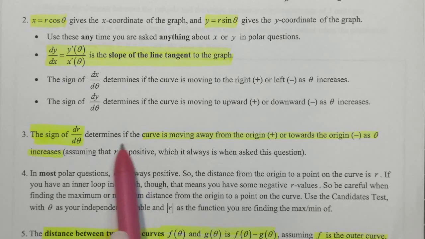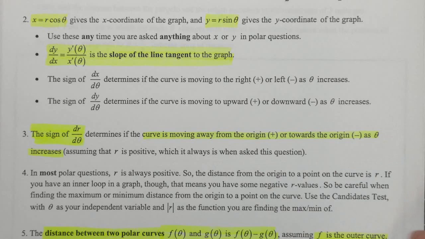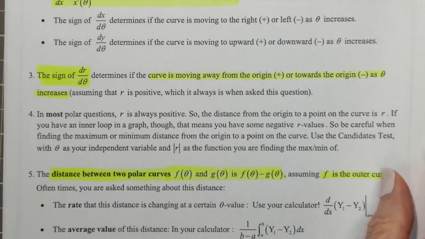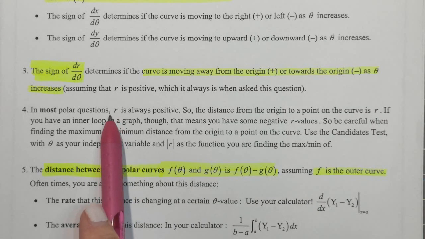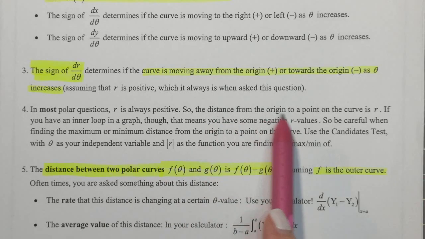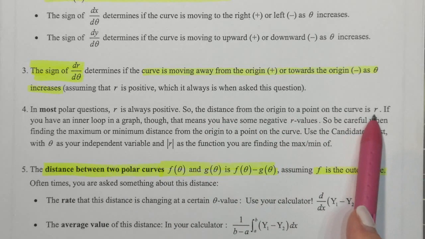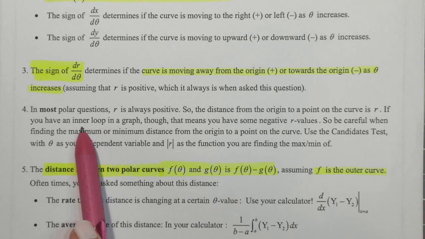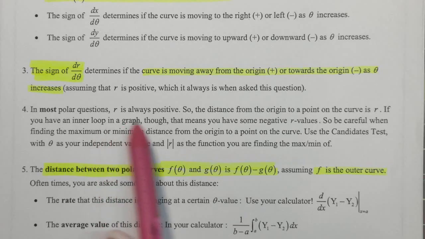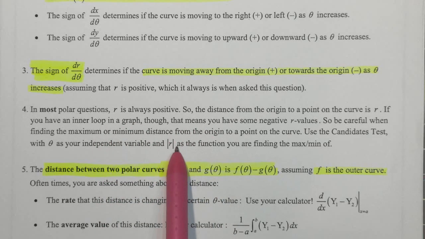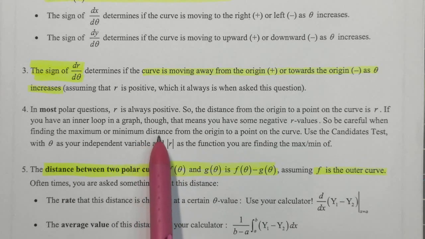Most of the time in these, when they ask you a question like that, r will be positive, so you just do it that way. In most polar questions, I've noticed they always have r positive in them. Not always, but in most. So the distance from the origin to the point is just r. But if you have some kind of inner loop or some indication that there will be some negative r values, then you need the absolute value of r to be the distance. So if you're finding the maximum or minimum distance, remember that it's the absolute value of r, not just r.